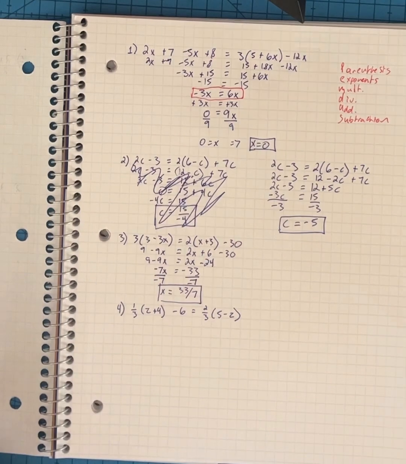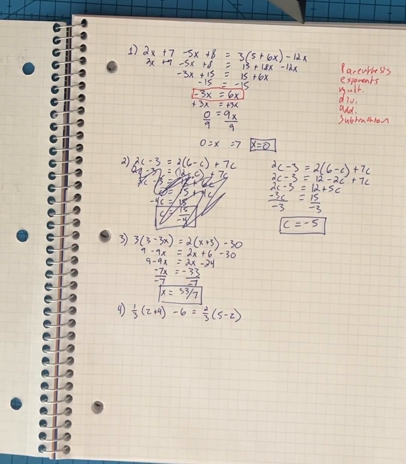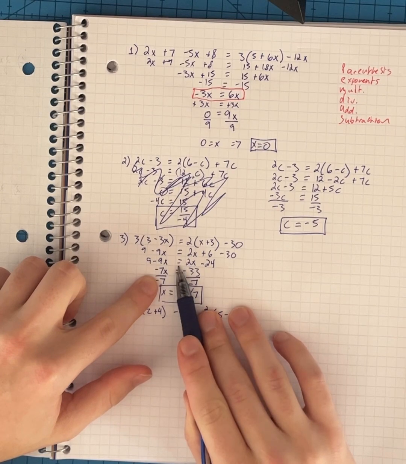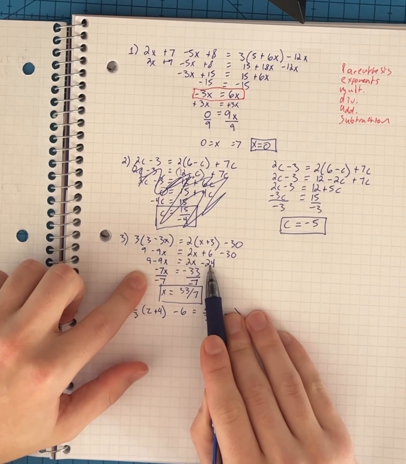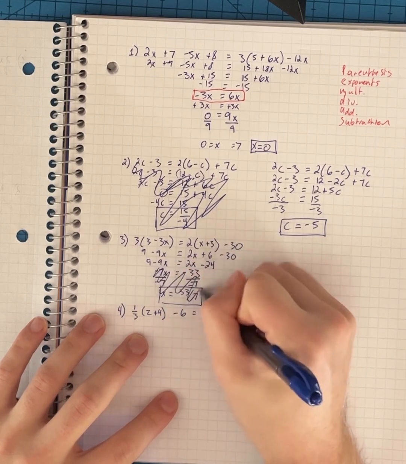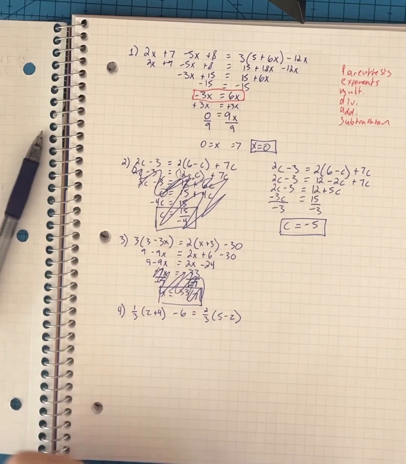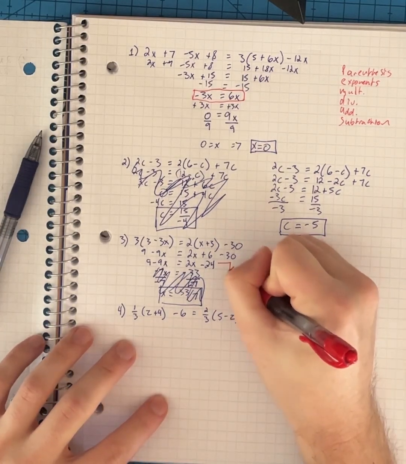In fact, I will just check on my own right now to see if that is correct. We have 3 times 3 minus 3x, 2x plus 30. Yeah, so I did mess it up. So what went wrong? Let's see. We have 9 minus 9x equals 2x minus 24. Okay. So then I went wrong on this step here. And so I guess if you get a fraction like I did there, that's probably a good indication that you messed something up. So let's look over here on the red.